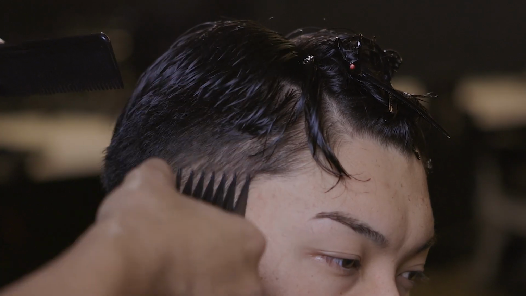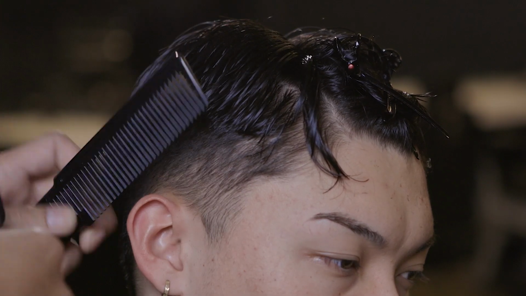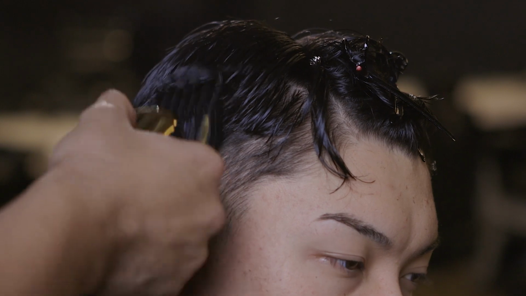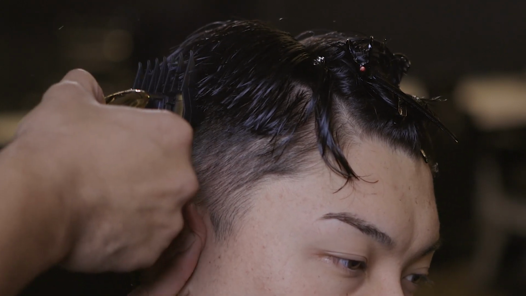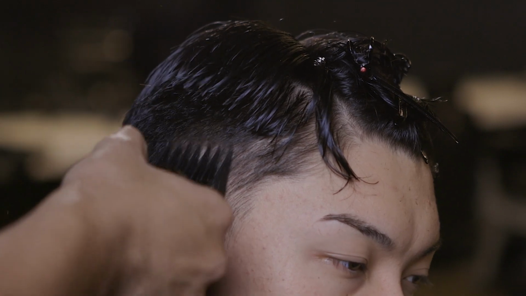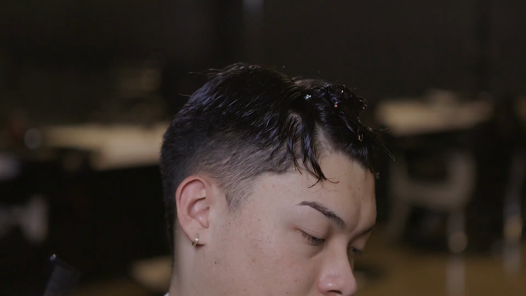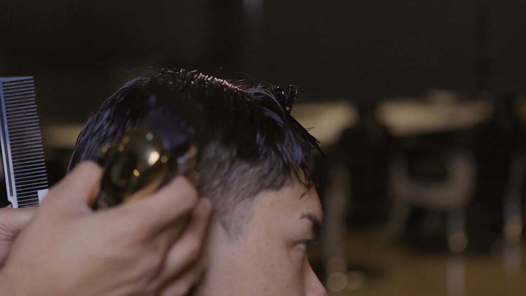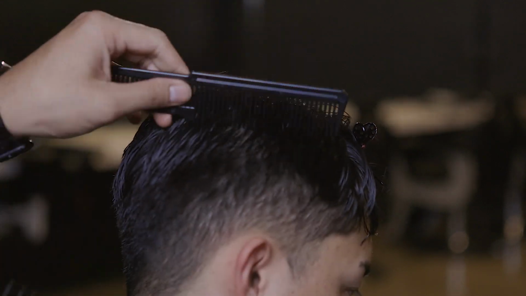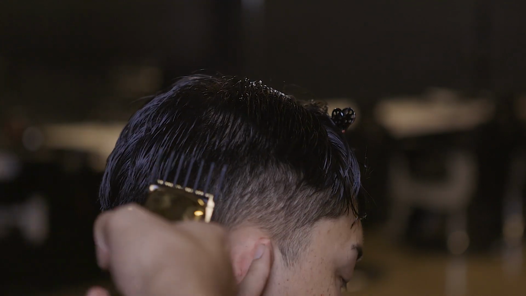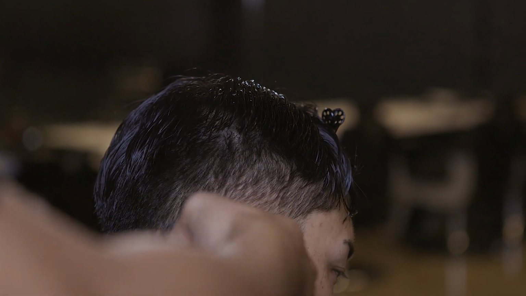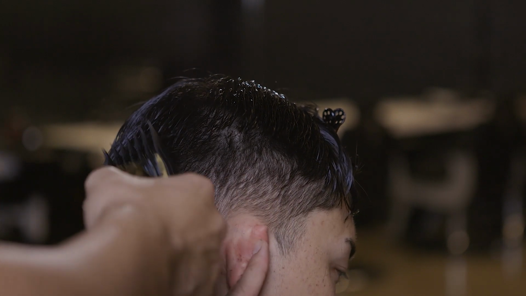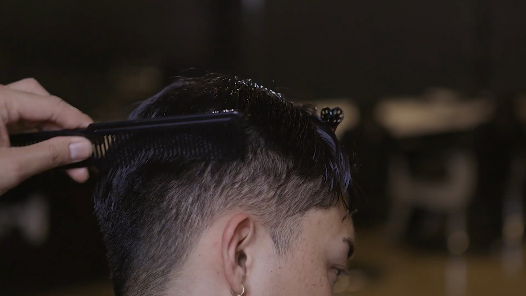So you notice my strokes are not an exaggerated C motion. I'm coming through my block graduation. When you're in a barber shop, make sure you're using your mirror. That's the most underrated tool that barbers and hairdressers hardly ever use. So it's awesome to see your shape through the mirror.